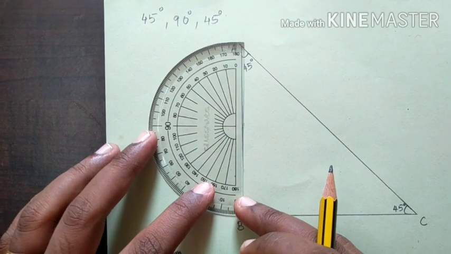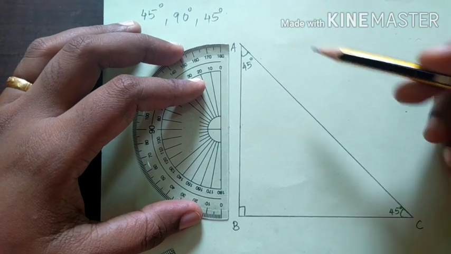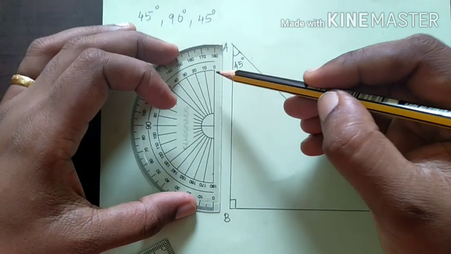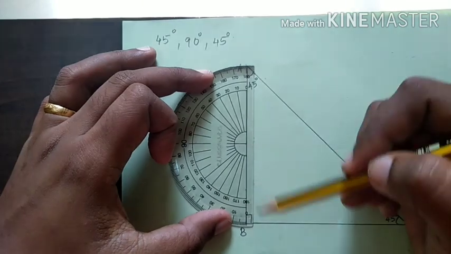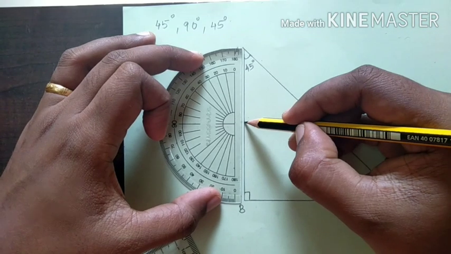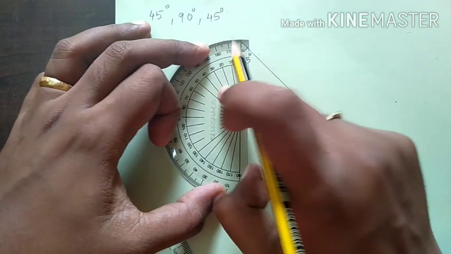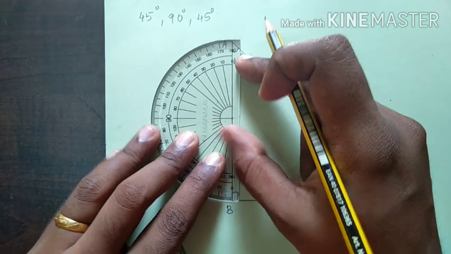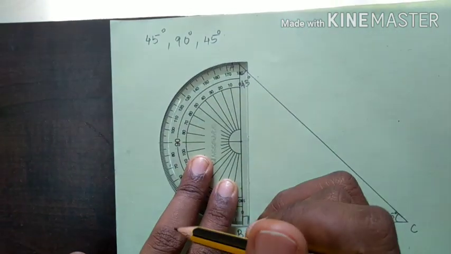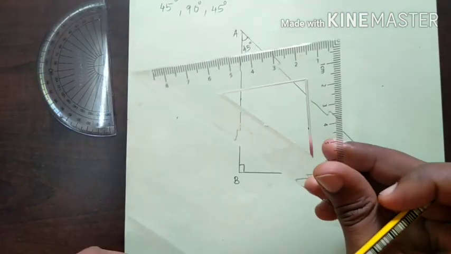Okay, so at this point of incidence, when you draw the normal, it is always perpendicular to the surface of your prism. Okay, so when you draw the normal, 0, 0 of your protractor should be along the surface of the prism. So mark the point of incidence and at that point keep your protractor baseline 0, 0. Then mark the 90 degree. Or the same set square can be used.